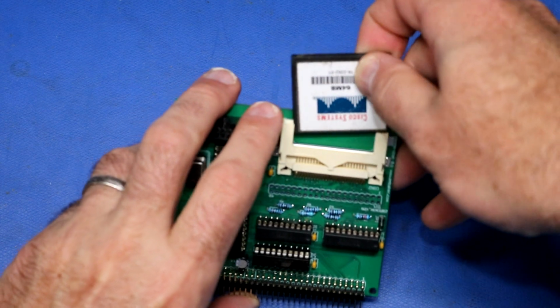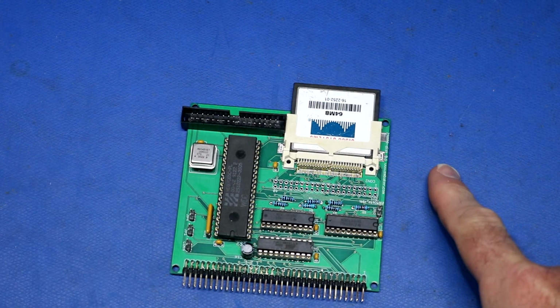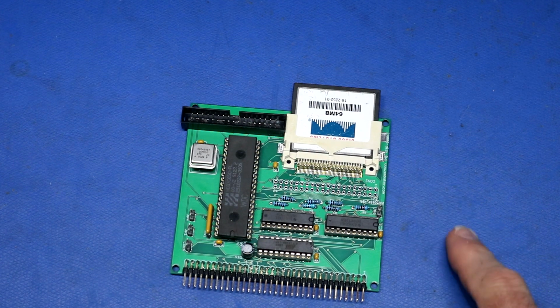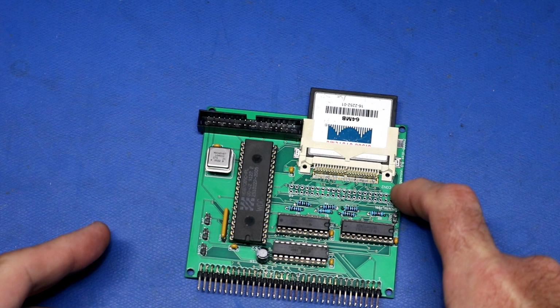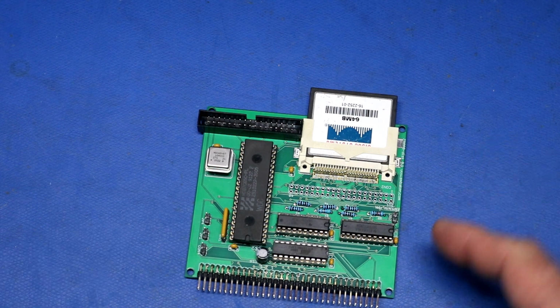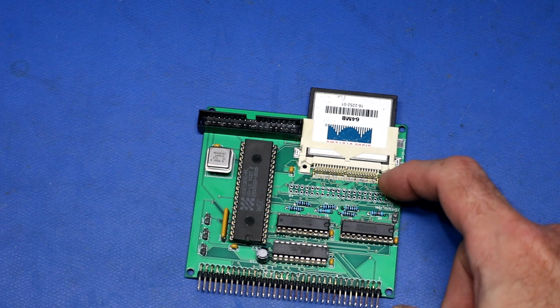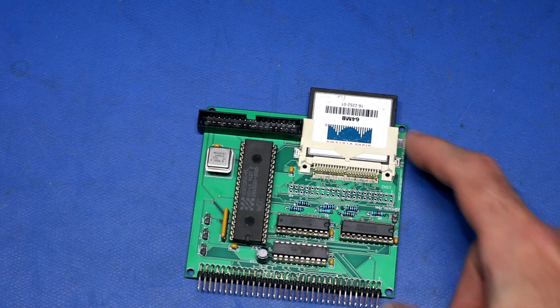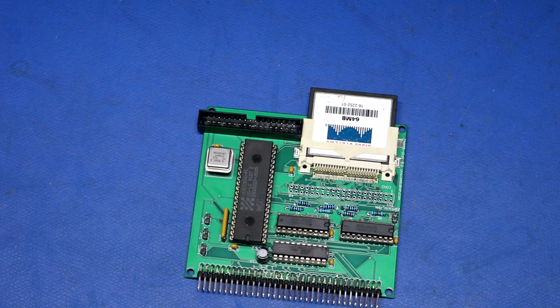If you don't feel comfortable soldering the surface mount socket, you might want a hot air iron or something like that. Then you can actually use this 40-pin header here, and then you can buy, like on Amazon or eBay, little adapters that will adapt a 40-pin IDE header to a CompactFlash socket. So that's another way to go. I like to build the sockets directly onto my board. It's not that hard to do the surface mount solder.